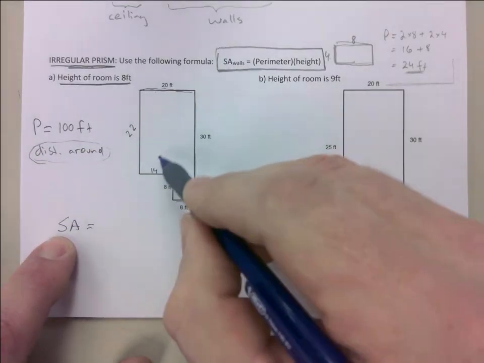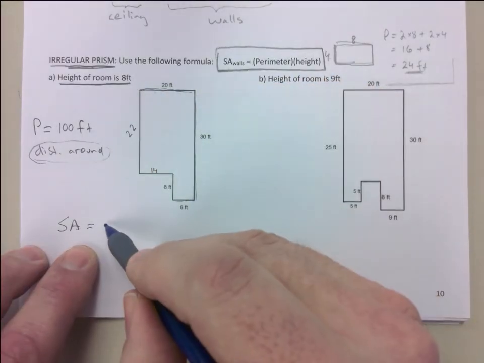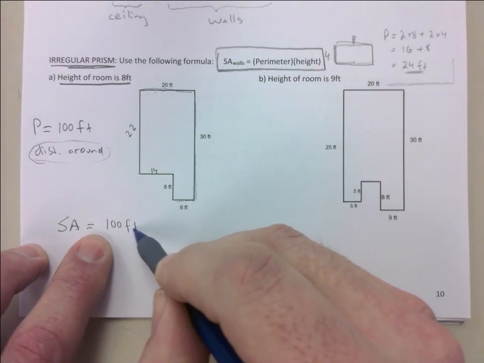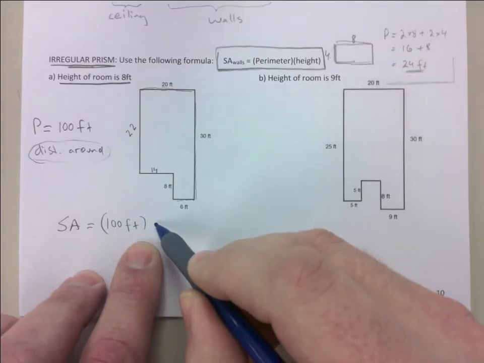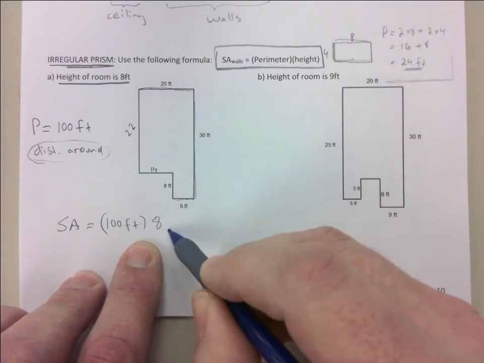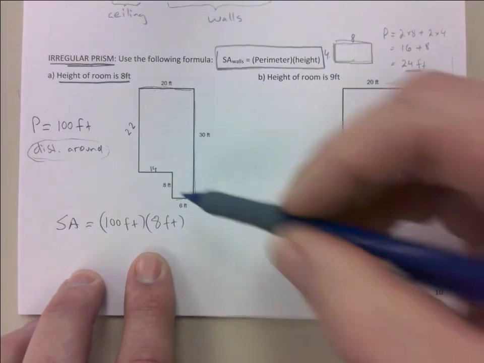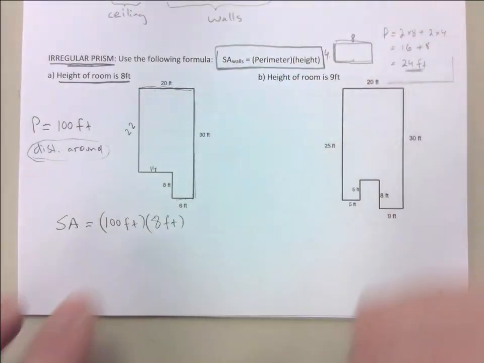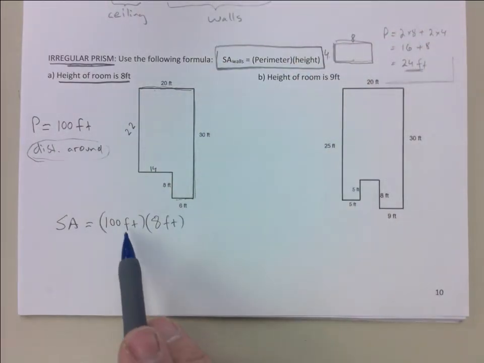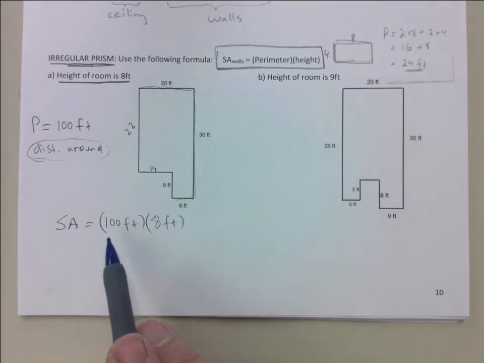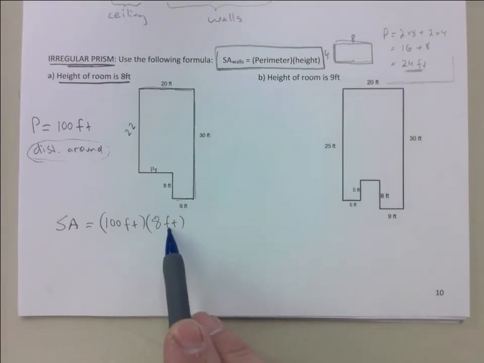So the surface area of these walls would be 100 feet multiplied by the height of this room, and I know that that is 8 feet. So imagine you're cutting off these walls and you're just making one long wall that is 100 feet long now. Imagine you're painting one long wall that is 100 feet long and 8 feet high.